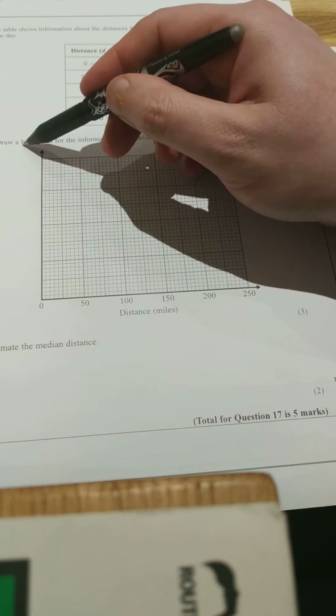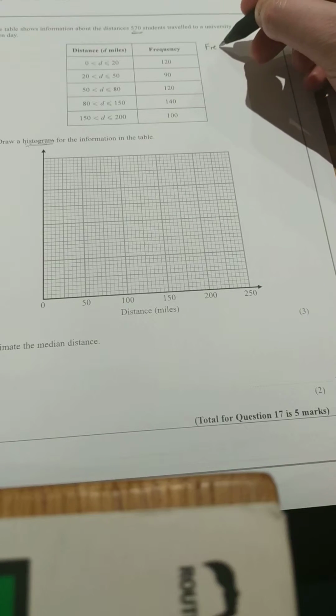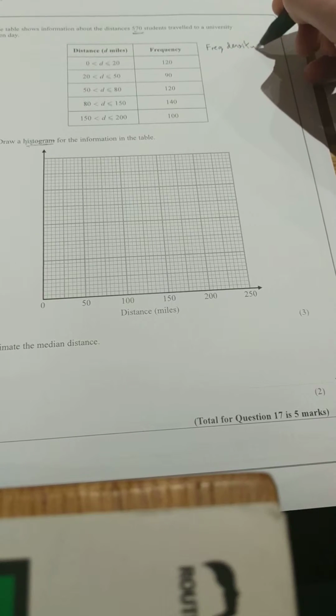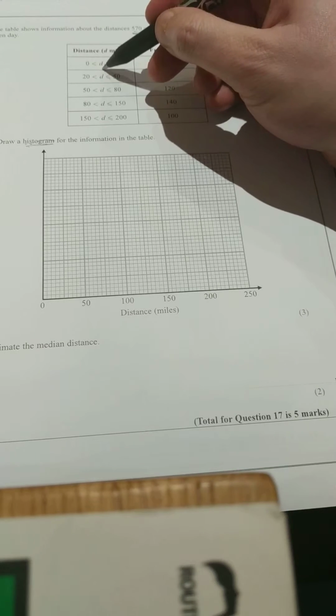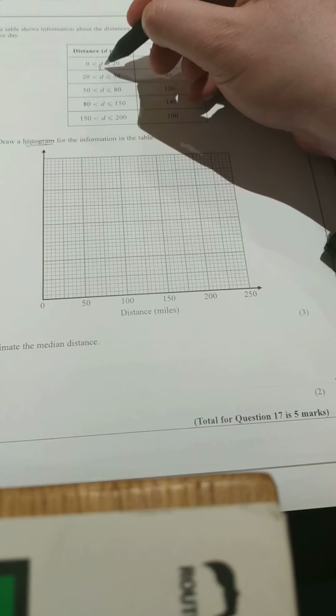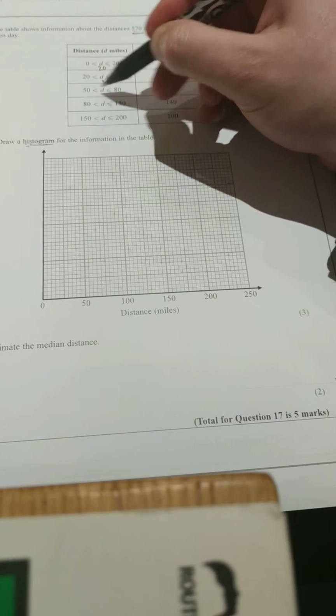So draw a histogram. This is not a disguised question, it's actually quite a nice one. What you have to work out for histograms is frequency density. And it's as it sounds, it's the class width, which in this case is 20, and this is 30, and normally they're different widths.